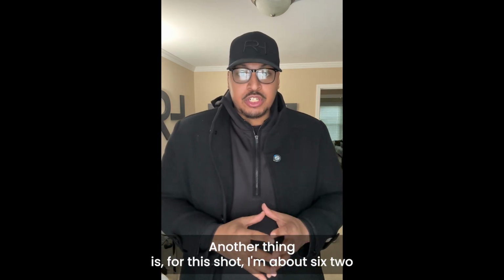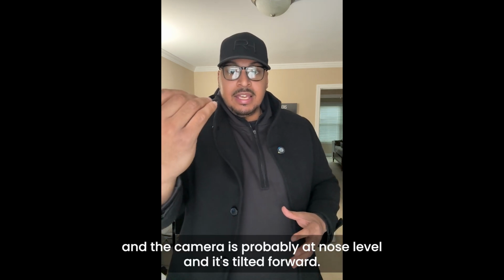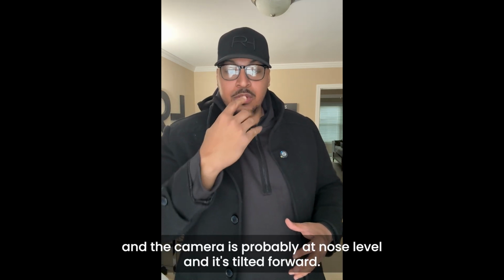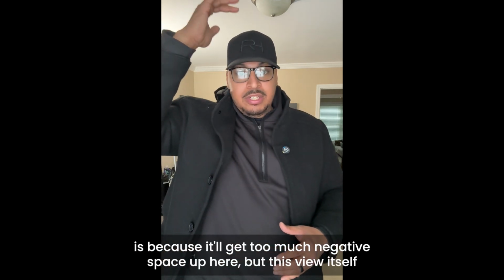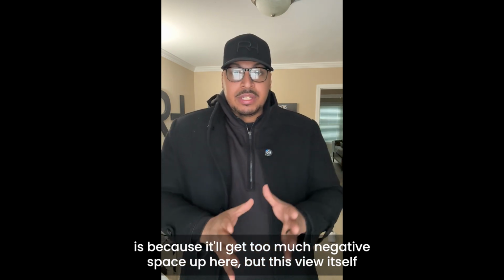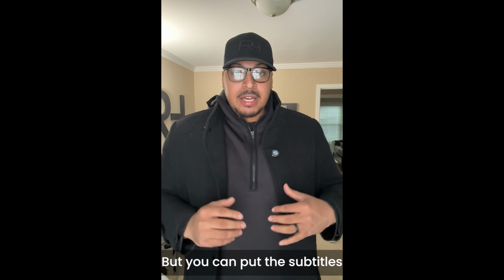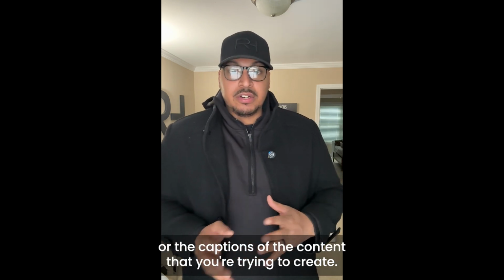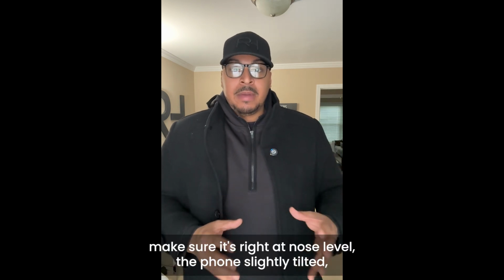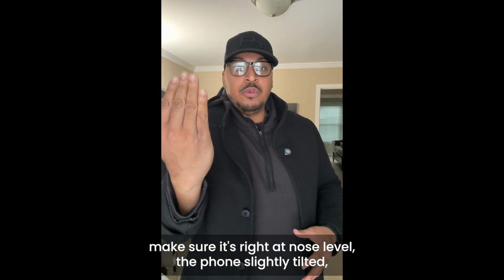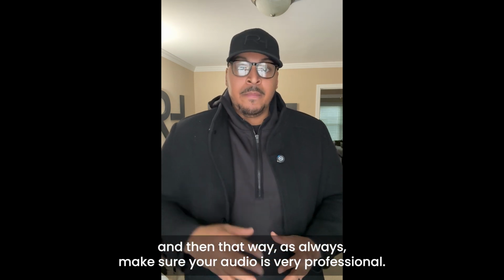Another thing is, for this shot, I'm about 6'2", and the camera is probably at nose level and it's tilted forward. The reason why you don't want it at eye level is because it'll get too much negative space up here. But this view itself allows there to be enough room to punch in and punch out, and you can put the subtitles or the captions of the content that you're trying to create. So like I said before, natural light to the back of you, make sure it's right at nose level, the phone slightly tilted, and then that way, as always, make sure your audio is very professional.